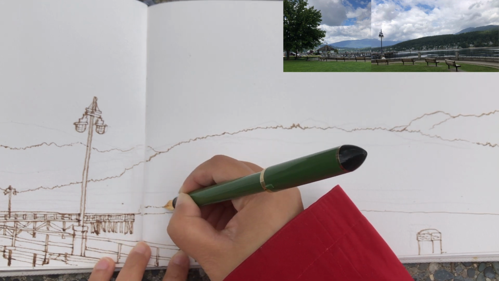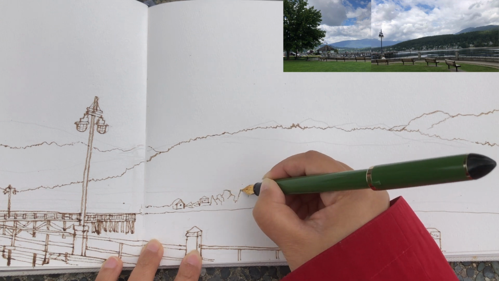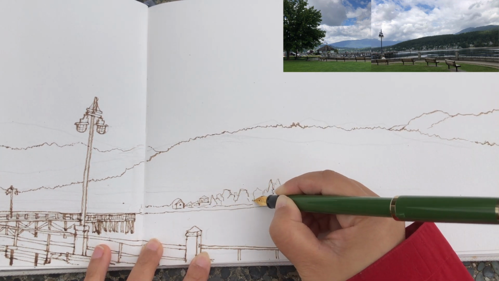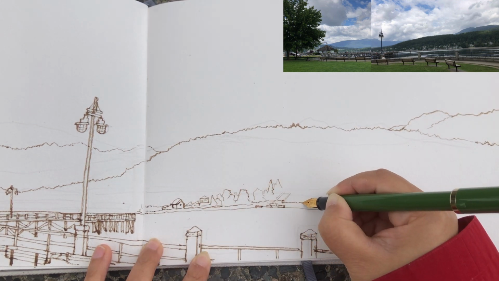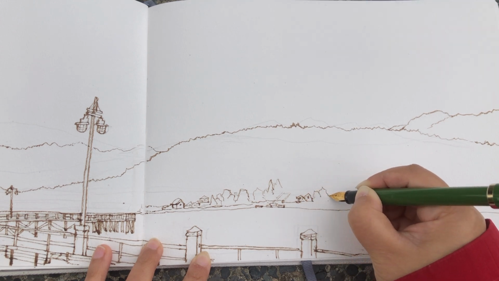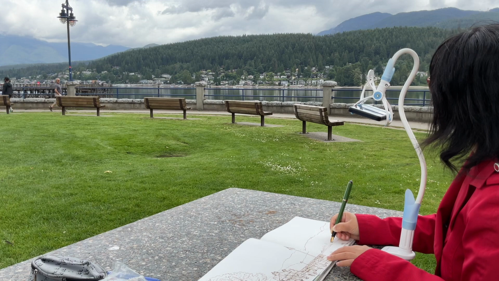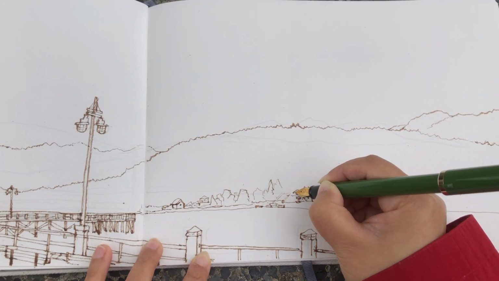Now I'm starting to suggest the foliage details as well as these houses on the other side of the water. Most of these trees, I believe they are cypress trees in cone shapes. And these houses, because they're so far away, they look like little square cubes of cabins. So yeah, the shapes of the houses are pretty preliminary.